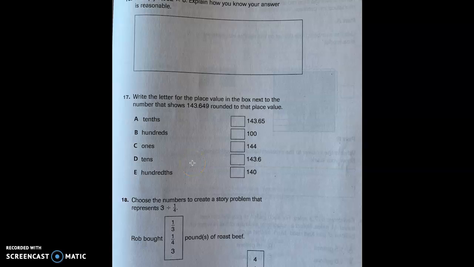Question number 18. 3 divided by 1/4. Rob bought blank pounds of roast beef. So what is he dividing? How many pounds is he dividing? And then he made sandwiches for a picnic and used blank pounds of roast beef on each sandwich. So on each small sandwich, which one of these numbers is he putting on a sandwich?